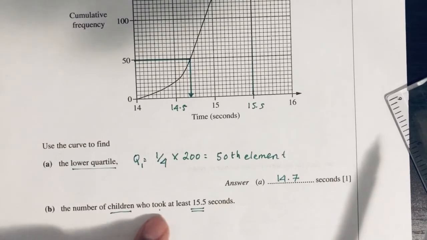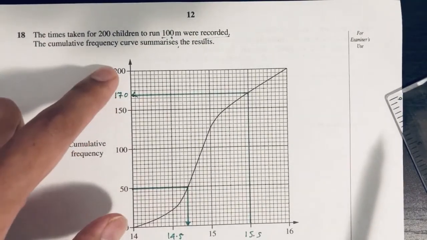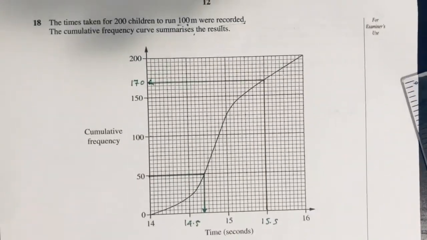So the question is who took at least. At least will be more than this, which will be 200 minus 170. The answer will be 30. And that is question number 18.